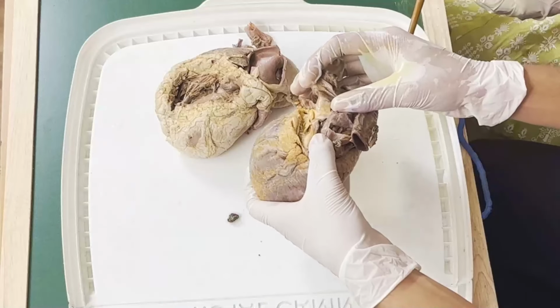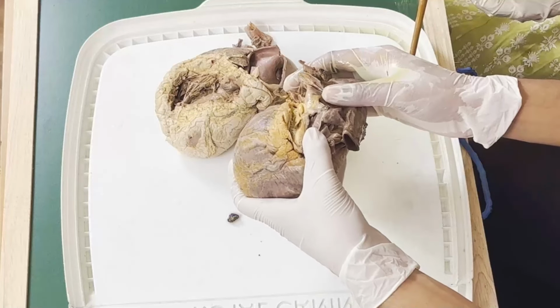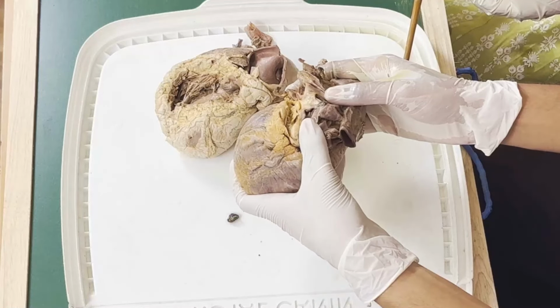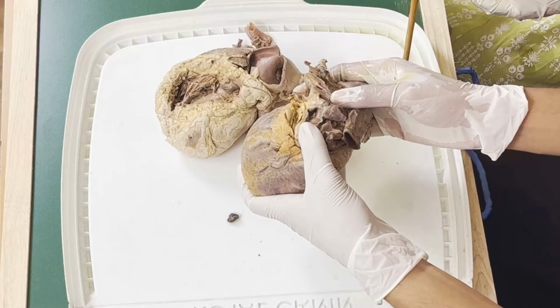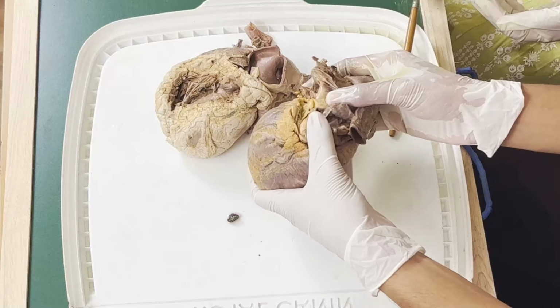What structure will you get here in the posterior part of the atrioventricular groove? Posterior interventricular branch of the right coronary artery and the middle cardiac vein. And here you will get the anastomosis between the two coronary arteries, and you will get here the coronary sinus. Yes. What is the length of the coronary sinus? This is approximately 2 centimeters.